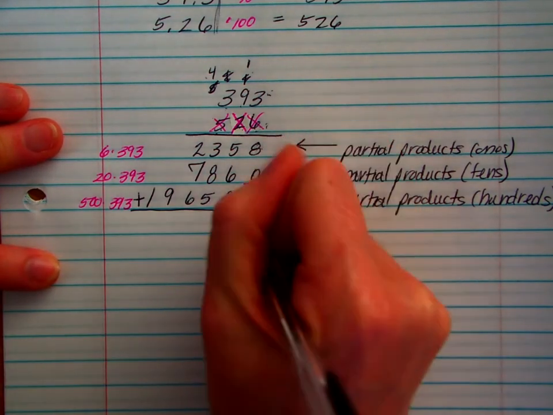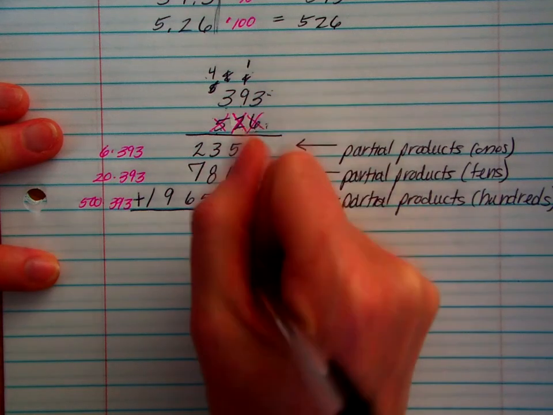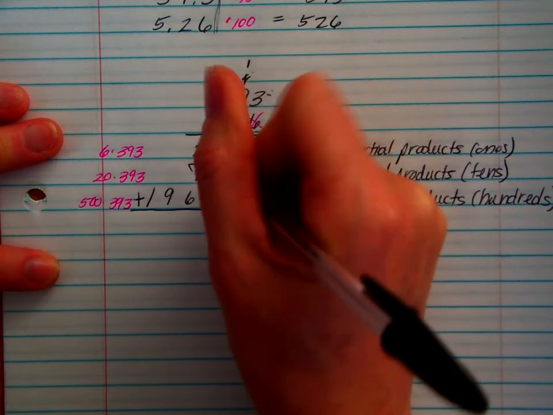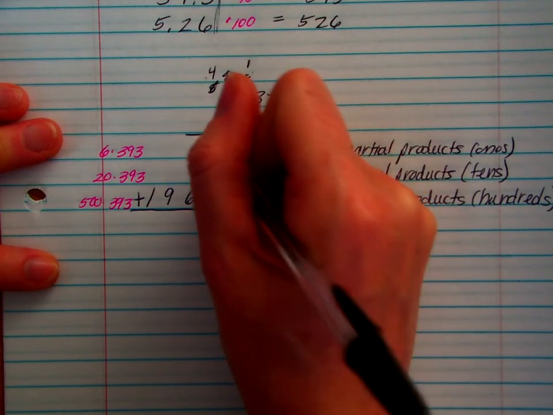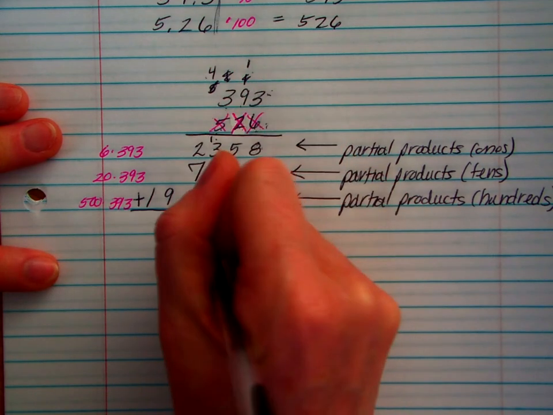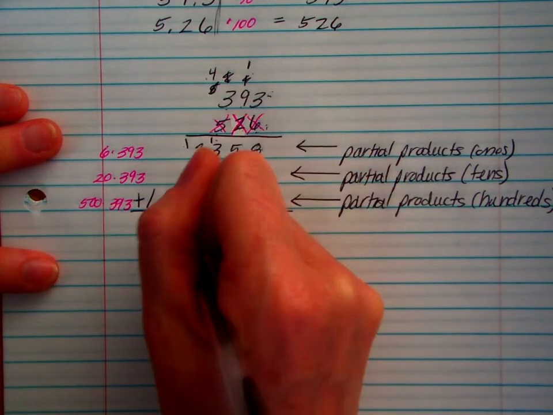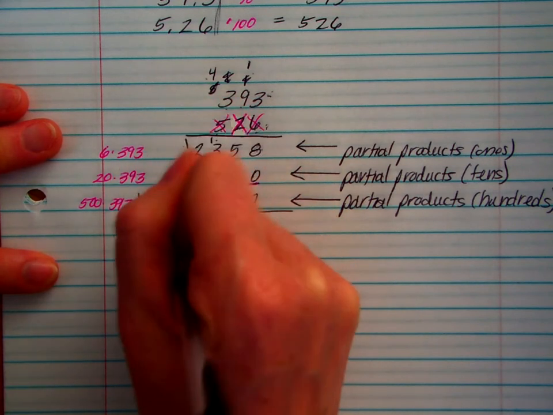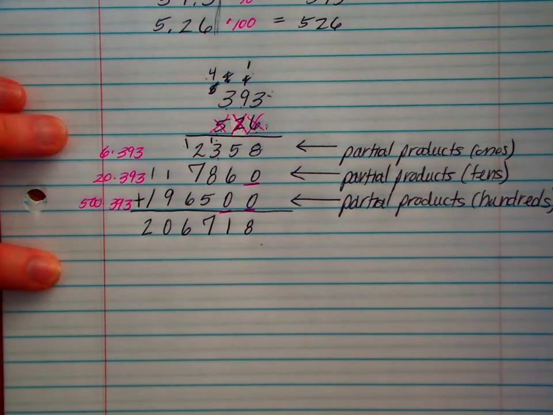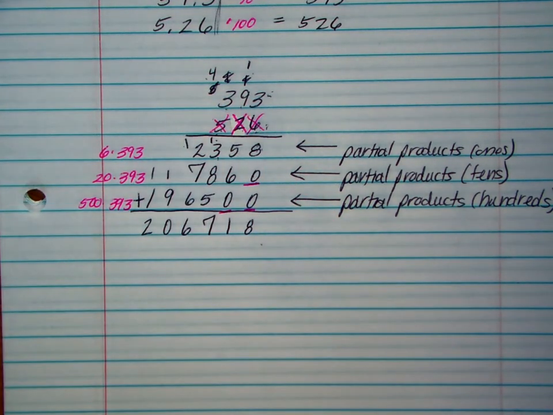8 plus 0 and 0 is 8. 5 and 6 is 11. Carry the 1. See, 8, 9, 10, 11, 12. 12 and 5, 17. 13, 14, 15, 16. 1 and 9, 10. Boom. Okay, so this is my raw answer.